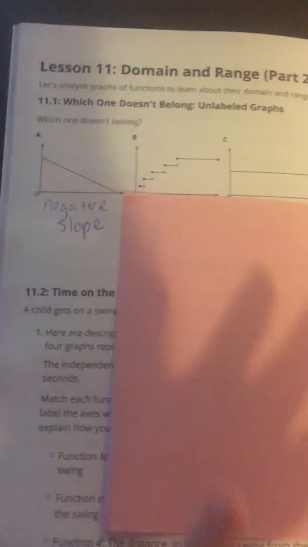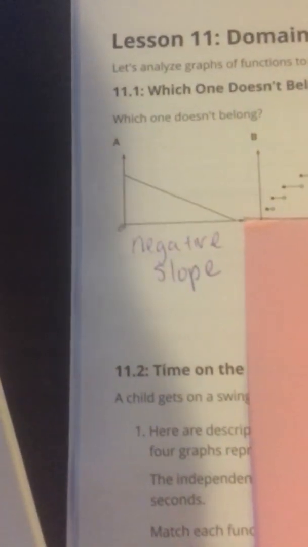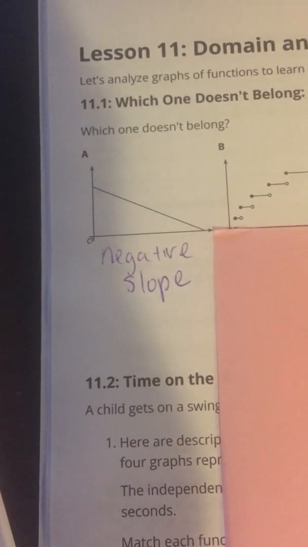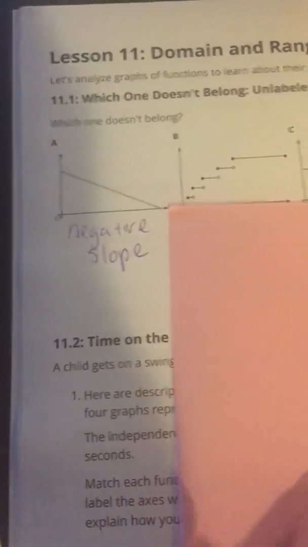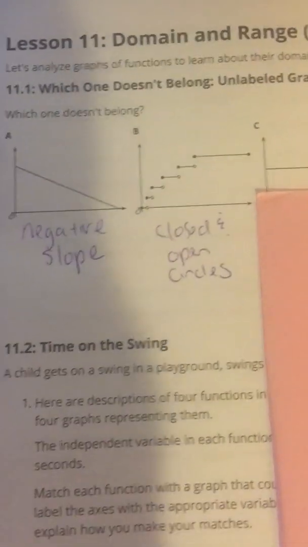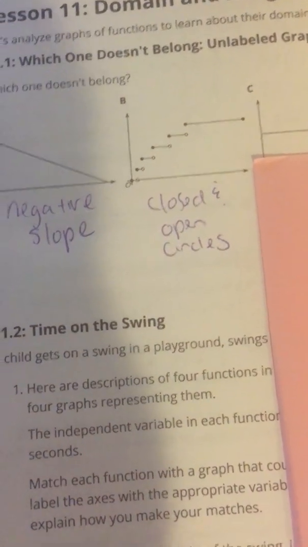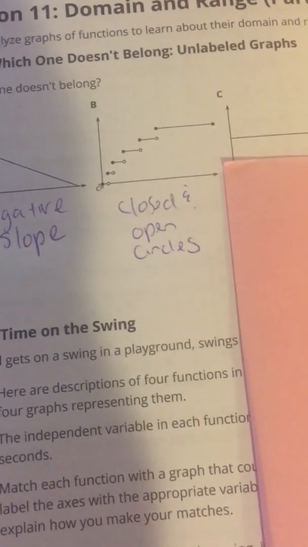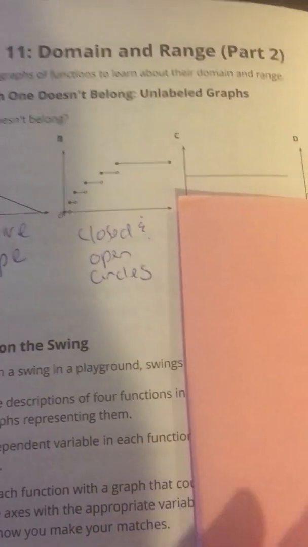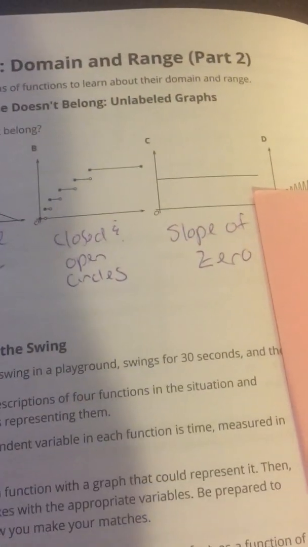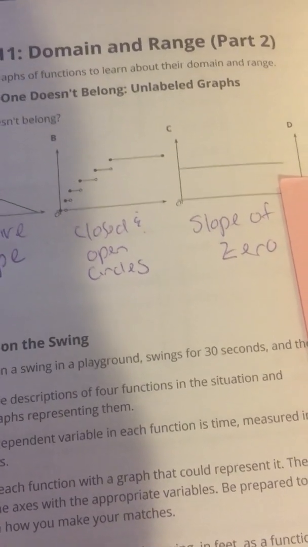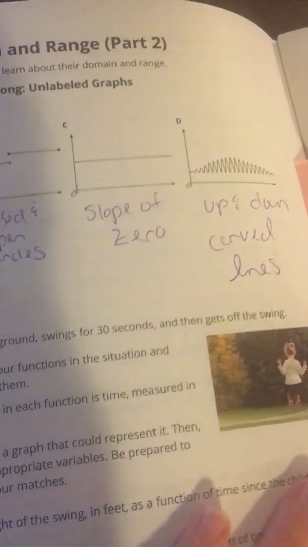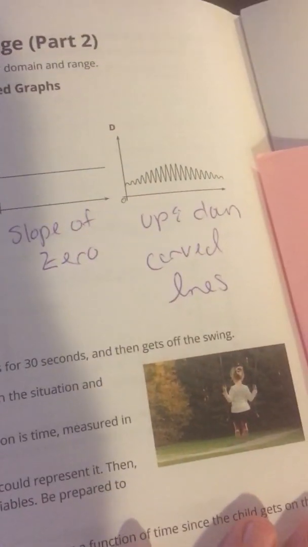So for Part A, one reason that you can have is that it has a negative slope. You can also say it has a positive vertical and horizontal intercept. For Part B, I said that it has closed and open circles. You can say that it's not continuous because the lines are not connected. It has multiple pieces. For Part C, you can say this is the one that has a slope of 0. It has a constant y value. And for Part D, this one goes up and down, and it has curved lines.